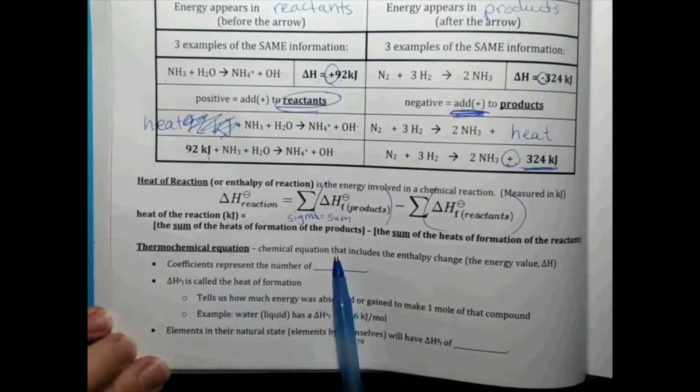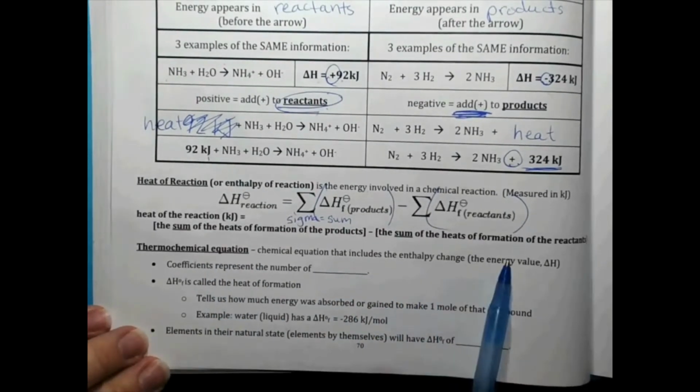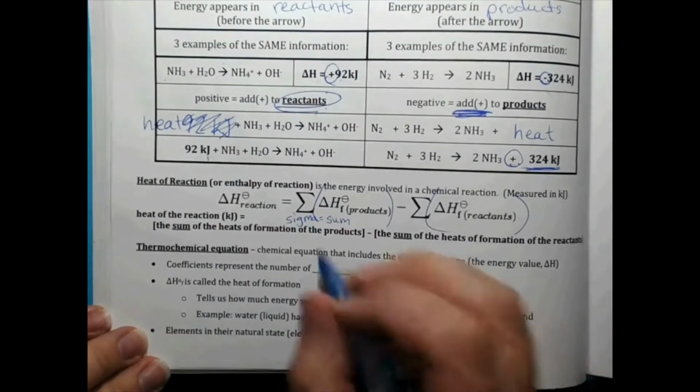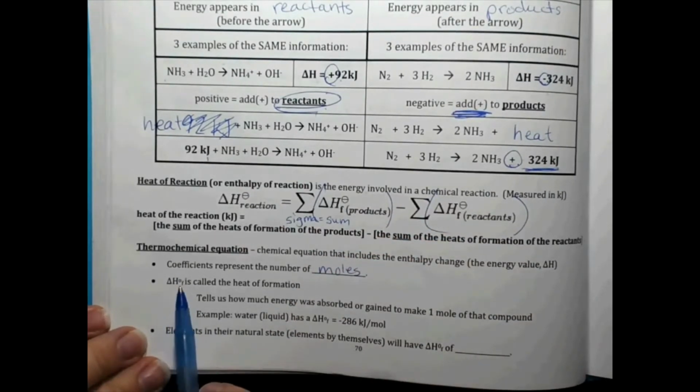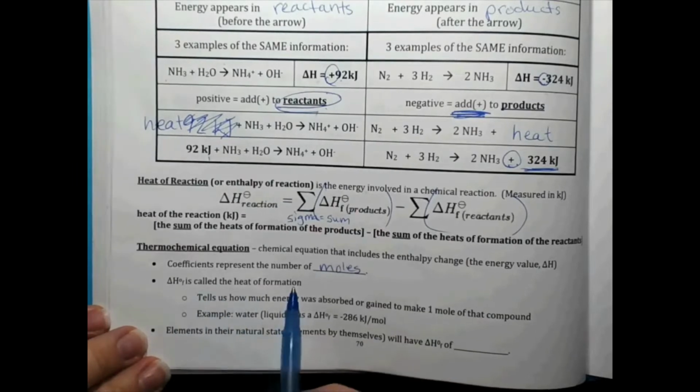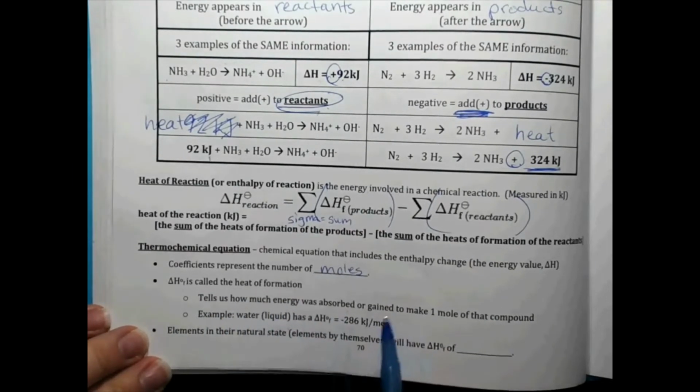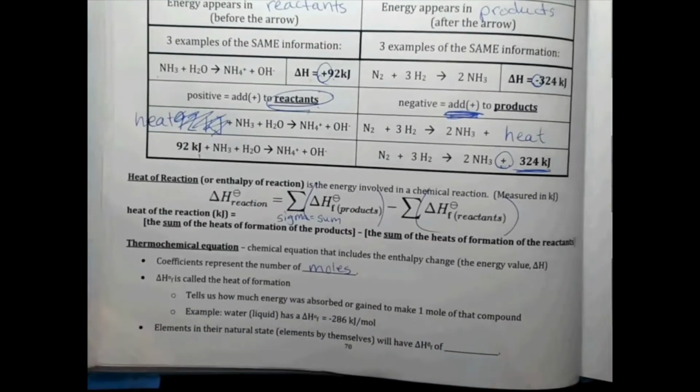Thermochemical equations are chemical equations that include the enthalpy change. So the coefficients represent the number of moles, and delta H of F is called the heat of formation. It tells us how much energy was absorbed or gained to make 1 mole of that compound.